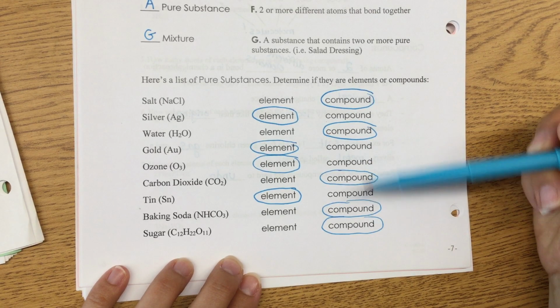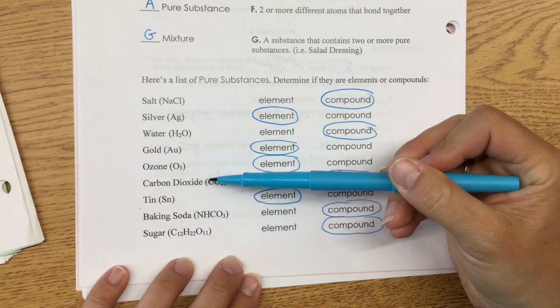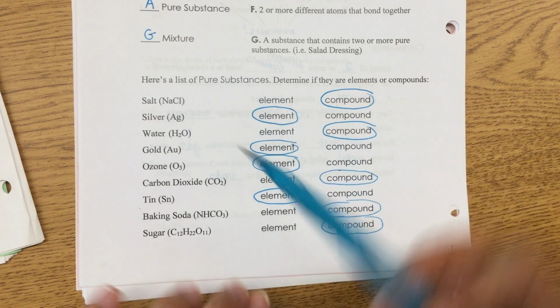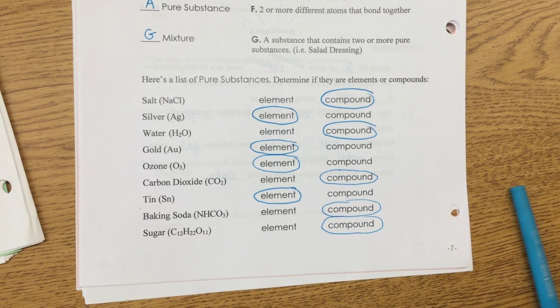Notice how all the ones with compounds have 2 or more different letters in their chemical formula. Okay, and that's it for today. Awesome job.